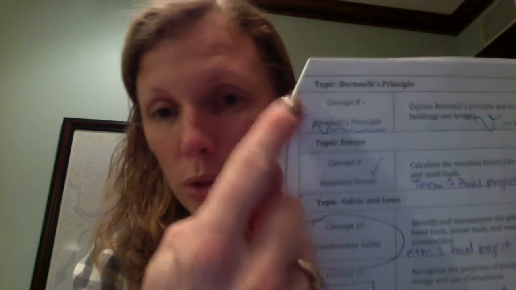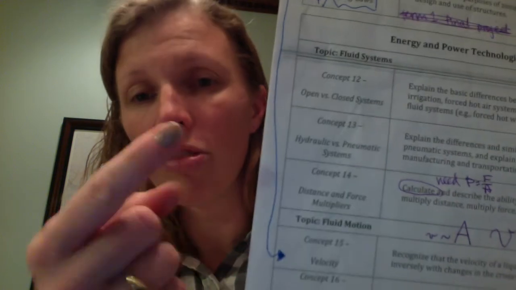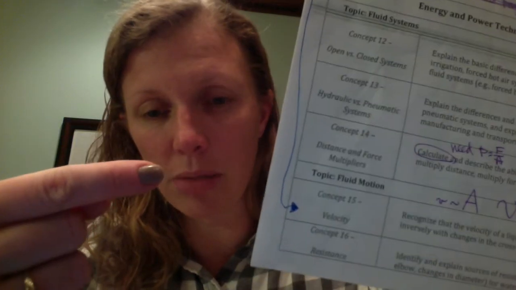So remember that concept tracker that you guys never look at? If you ever look at it, it will actually tell you exactly what you're going to be tested on next. So the very first thing we have here is Bernoulli's principle. You should have done the Edpuzzle for that already. And then down here we have an entire topic called fluid systems: open versus closed, hydraulic versus pneumatic, distance multipliers, force multipliers, velocity, and resistance. So all of these things are available for you right here. You should all have them in your files at this point in time.